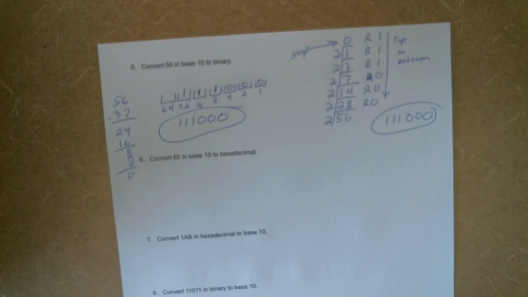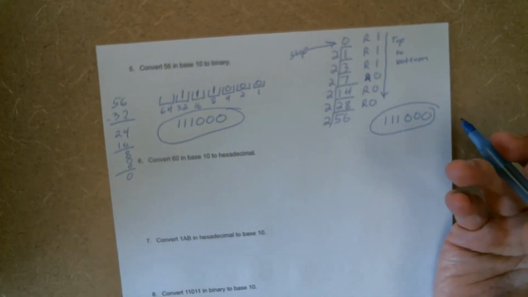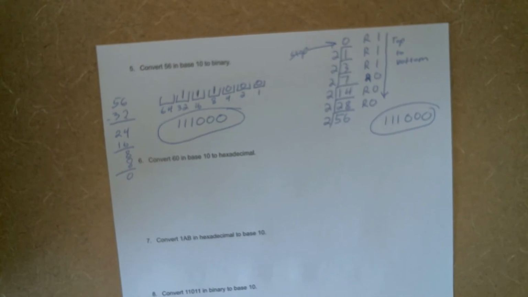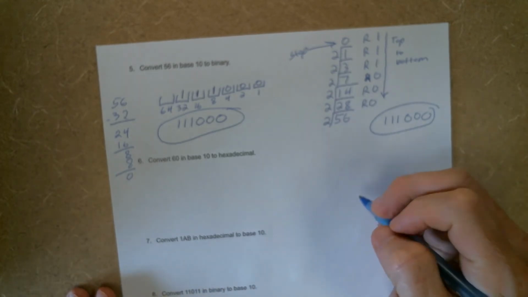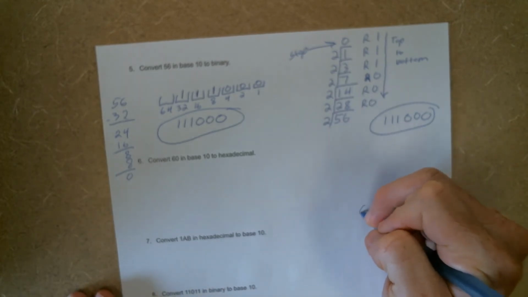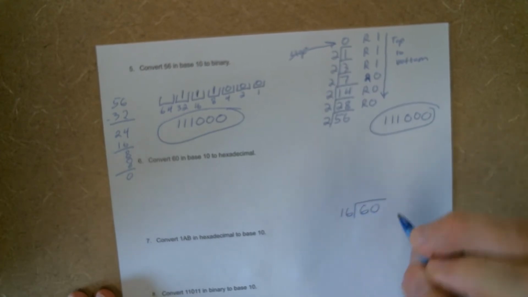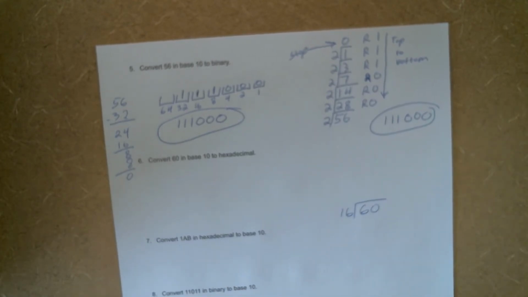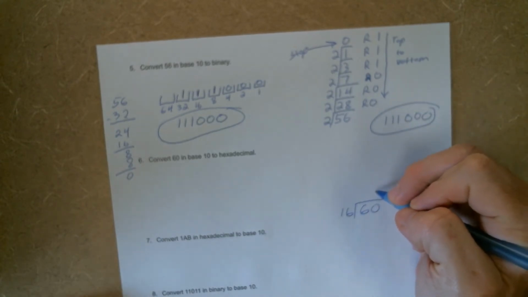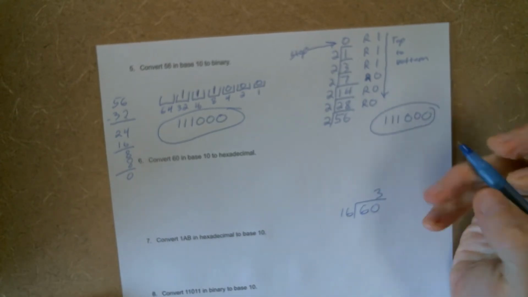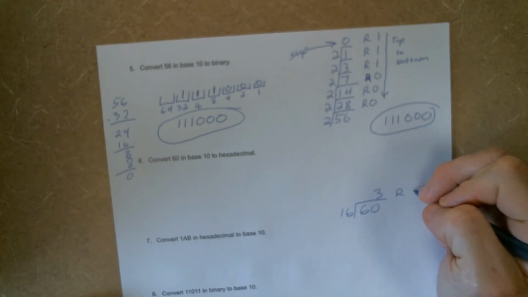All right, next one says convert 60 in base 10 to hexadecimal. All right. So again, there's a couple of ways we can do this. One way is the same division approach we just used. Only instead of dividing by 2, we'll be dividing by 16 because it's hexadecimal. So we can say 60 divided by 16. This is going to go in 3 times with a remainder of 12.